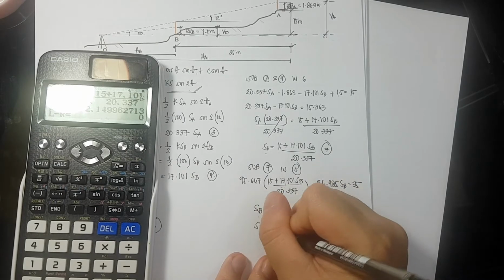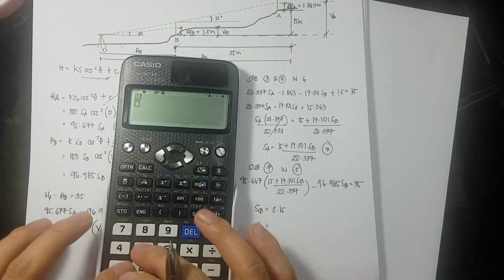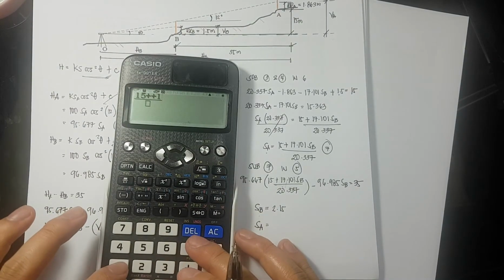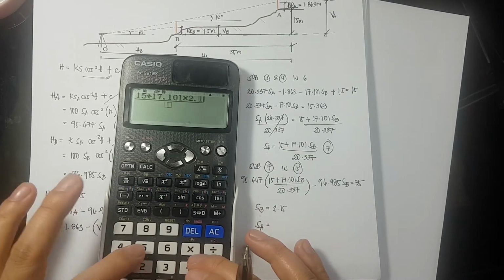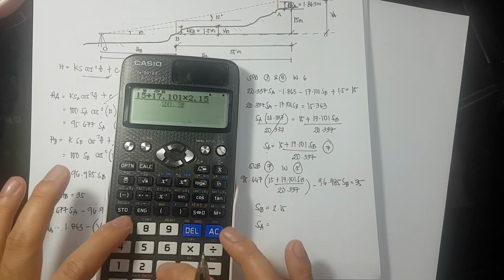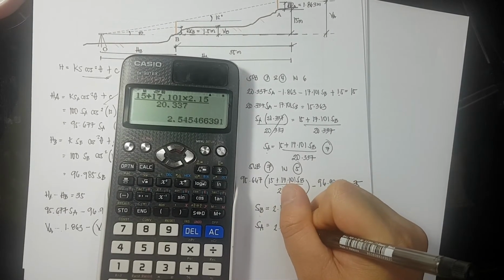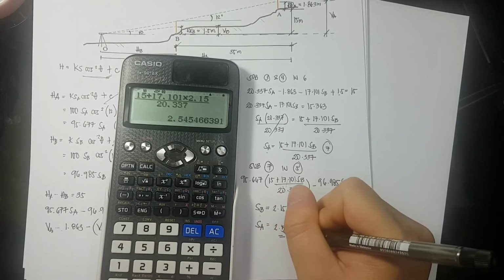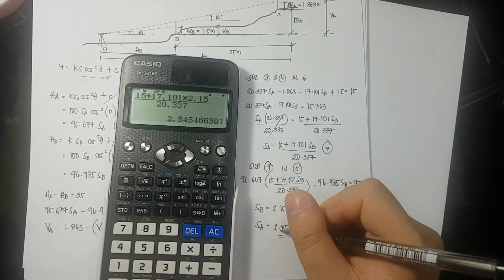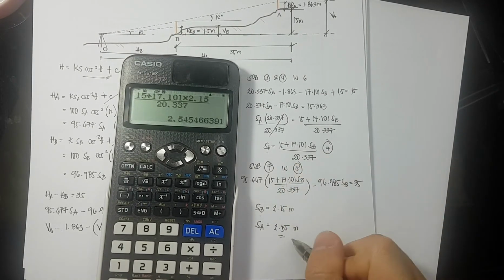You can get your SA. SA is equivalent to 15 plus 17.101 times 2.15 divided by 20.337, and that is equivalent to 202.55, and that would be the value of SA and SB. Okay?